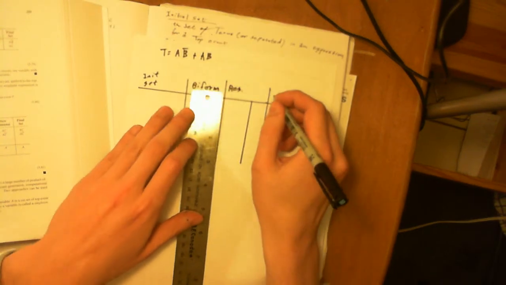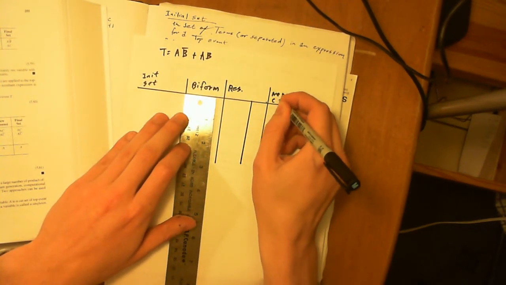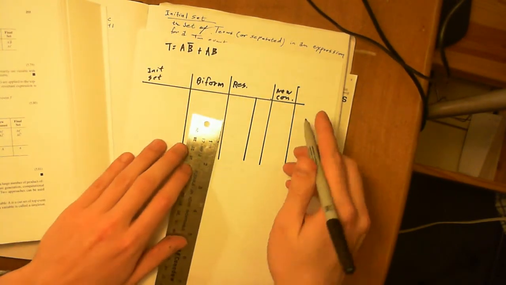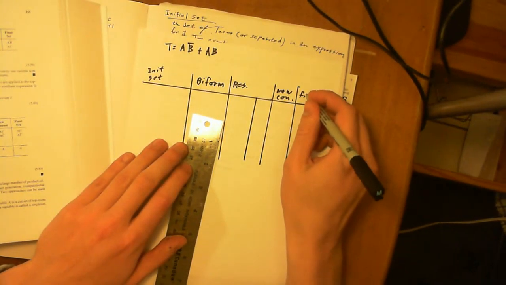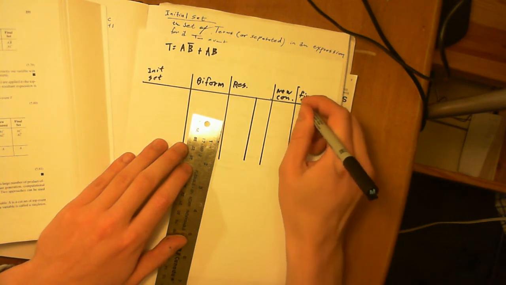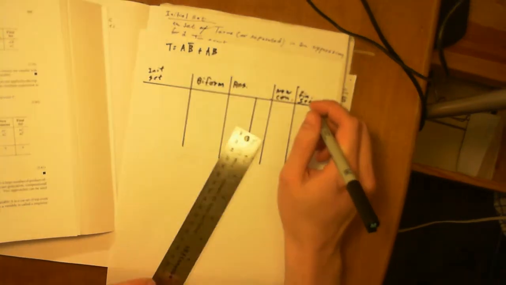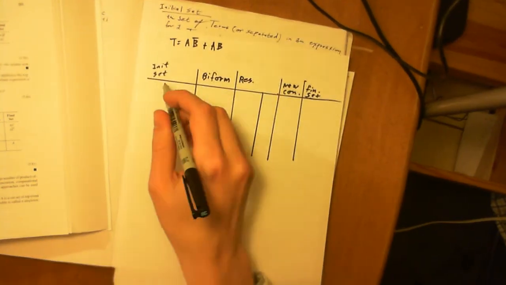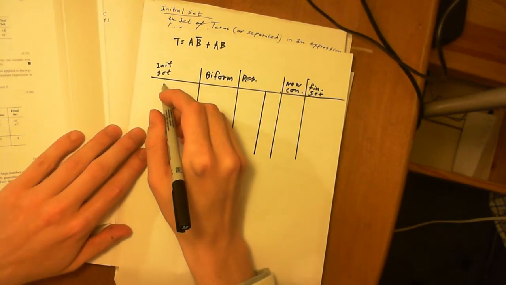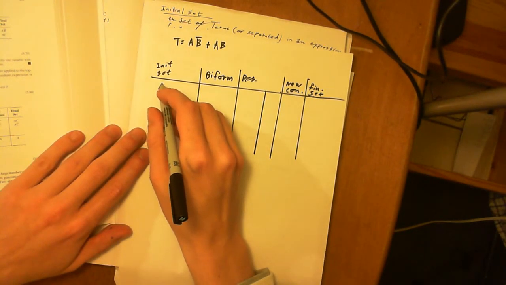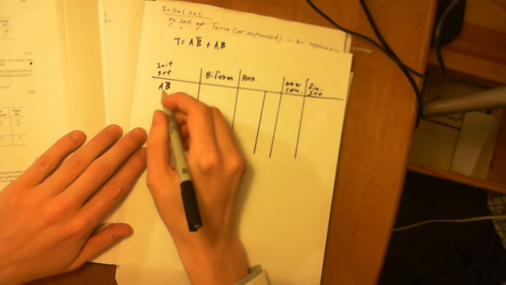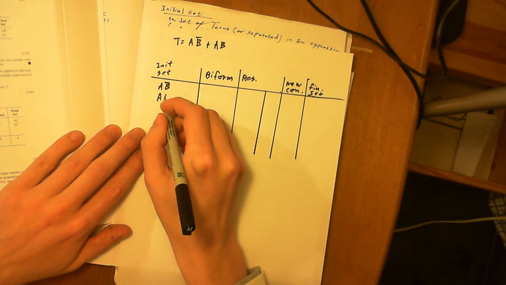Next column will be new consensi. The final column here will be the final set. Okay, and we get our initial set by just looking at the OR separated terms on our initial expression, and we can see that we have the terms A and B complement here, and A, B, right?